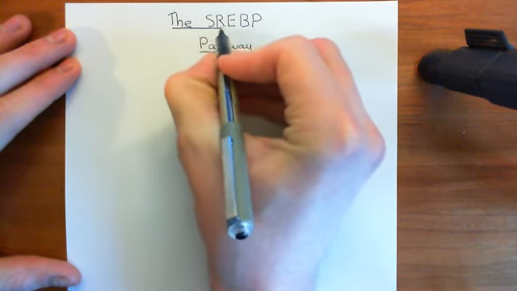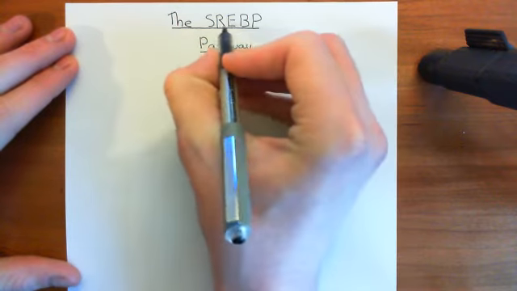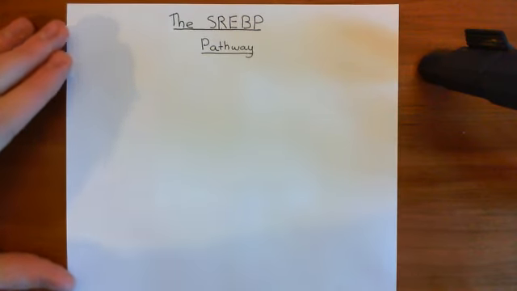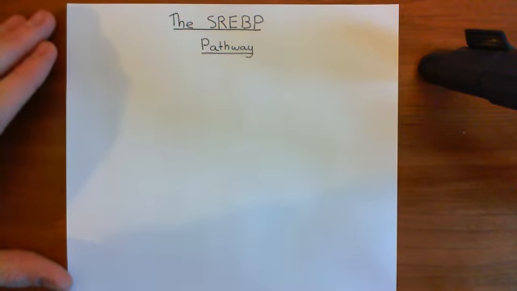So before we actually go into the details of the SREBP pathway, what I want to firstly do is discuss the ways that cells can top up the level of cholesterol that they have within their cytoplasm, because there are two main ways. Either they can synthesize it de novo, or they can get it from LDL molecules.